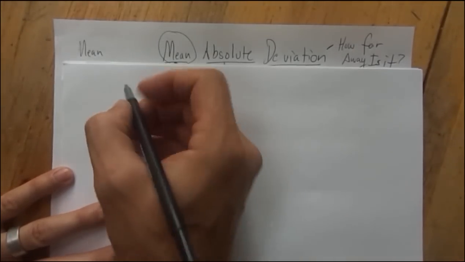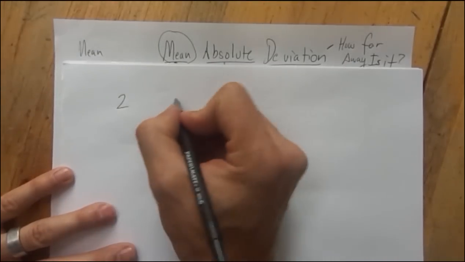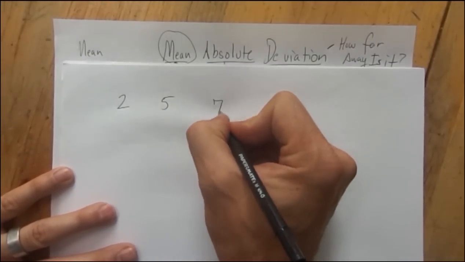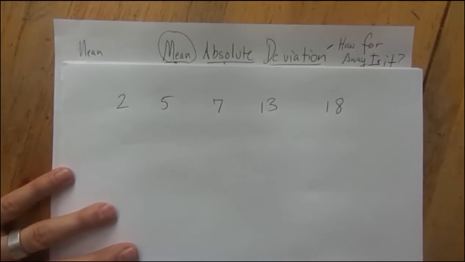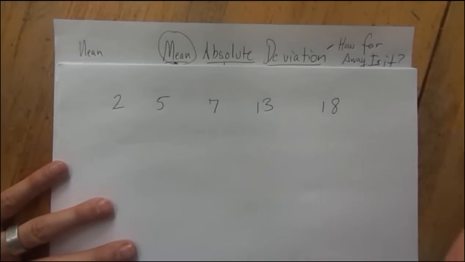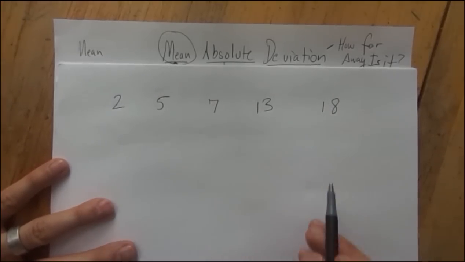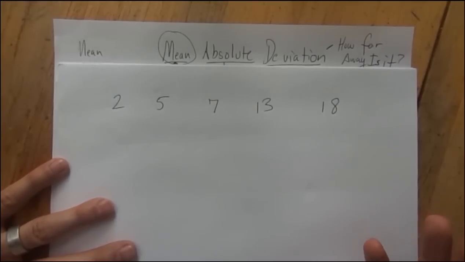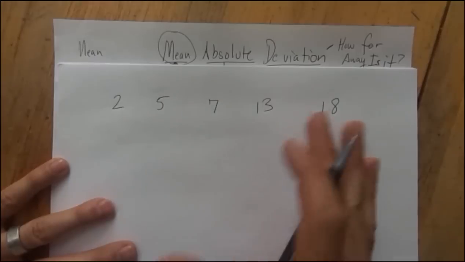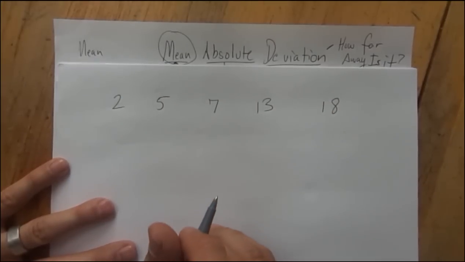If I have 5 data points, let's say 2, 5, 7, 13, and 18. Let's pretend that's like Mr. Khan talked about, the amount of experience a group of people have teaching. One teacher has 2 years, one has 5, and so on up to 18 years. If I want to find the average or the mean of that group, I just simply add them together and divide by 5.